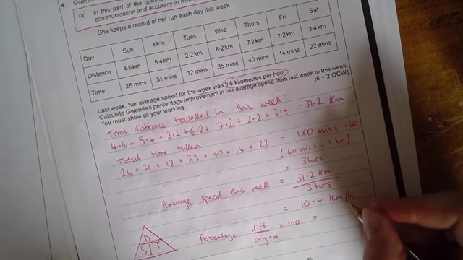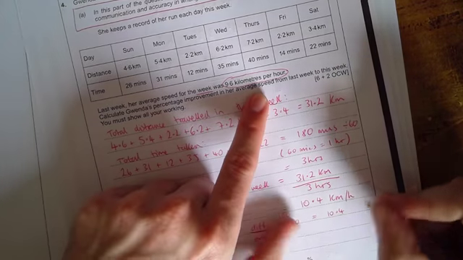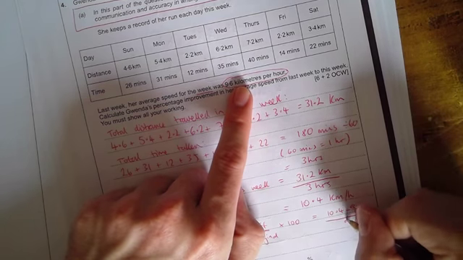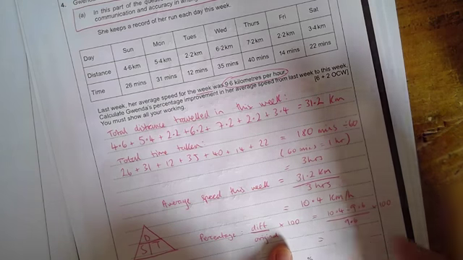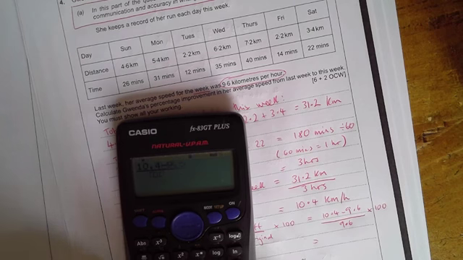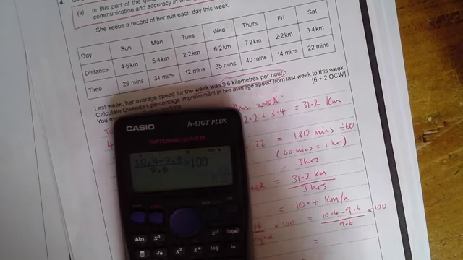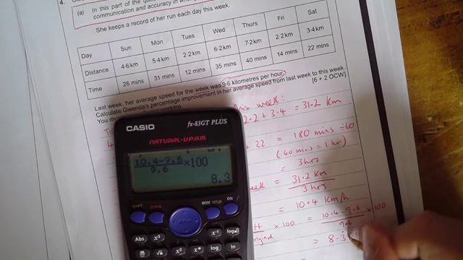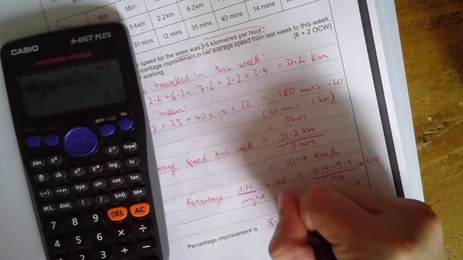So in this case, it's going to be the difference, so 10.4, take away 9.6, divide that by the original was 9.6, and then we times that by 100, okay? That's the formula that we need to use. So that's going into my calculator. 10.4, take 9.6, over 9.6, times by 100, comes out at being 8.3, but note the dot on the top, 8.3 recurring, and that'd be percentage. So then I can fill that in by there.